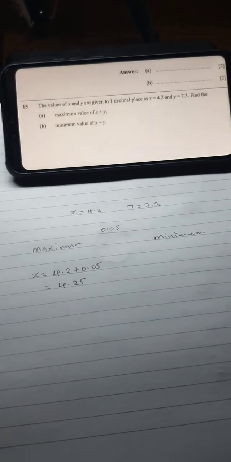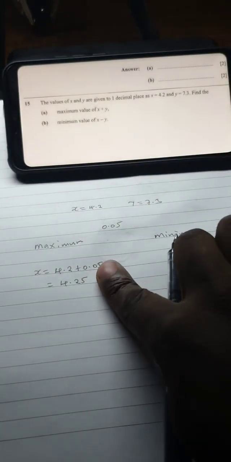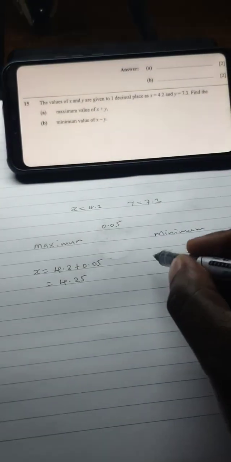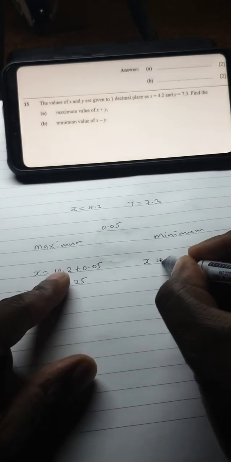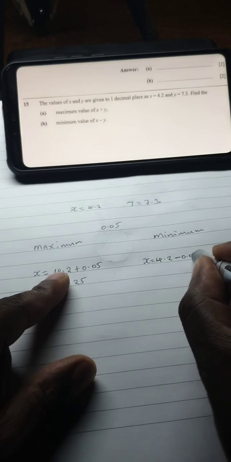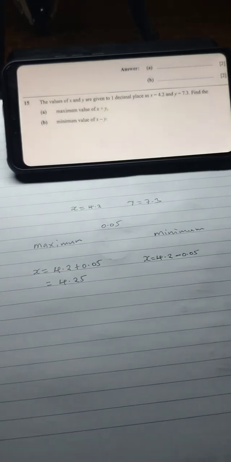That's the upper limit. So we add if we are finding the upper limit, the maximum. Minimum limit, for 4.2, this time around we are subtracting.